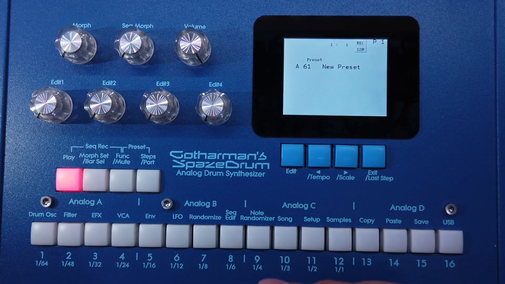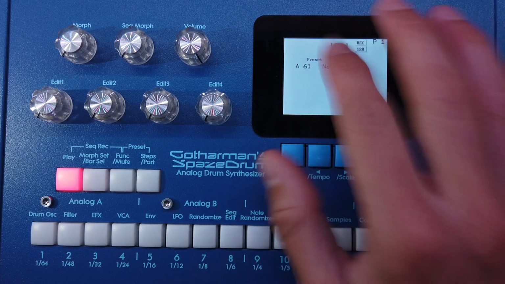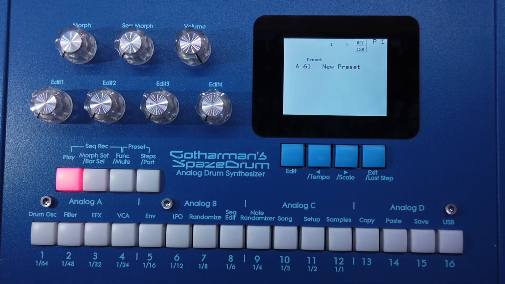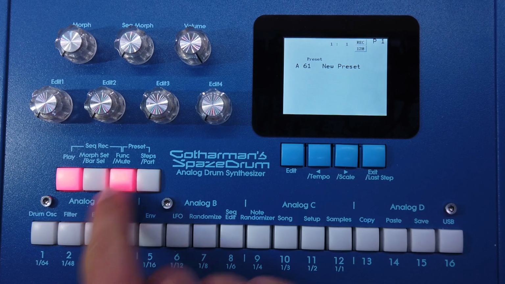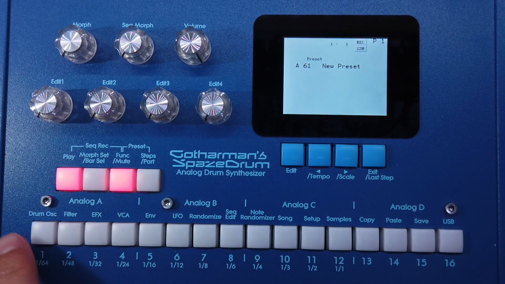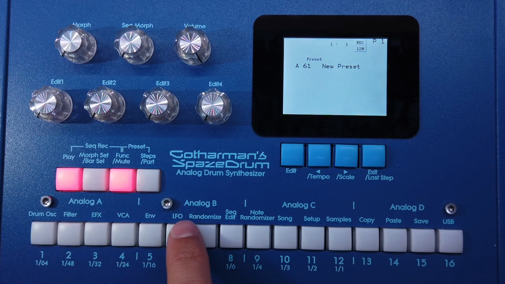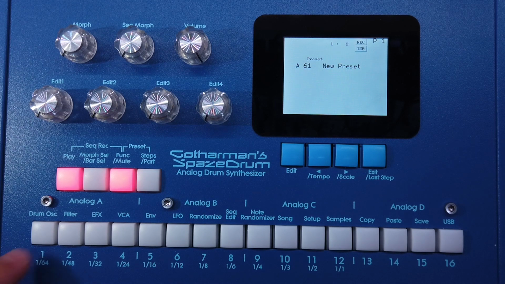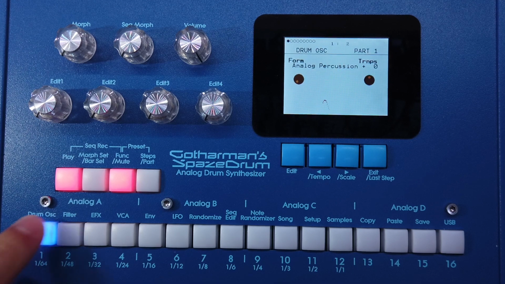To design a sound now, we can of course go into the menu here and then just click through the pages, but we can be a lot faster by pressing the function button. And when this is lit, then we have quick jump buttons for the different menus which are important for sound design and sequencing. And the first menu we want to jump to is the drum oscillator menu. So I will just simply press drum oscillator.